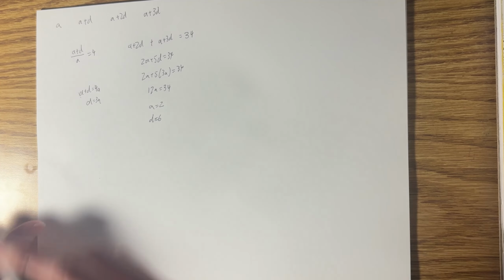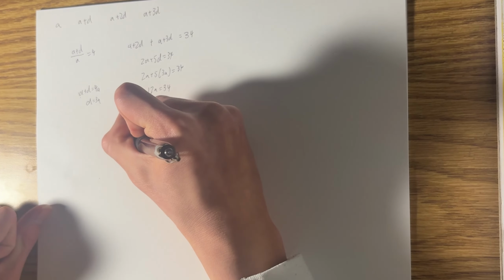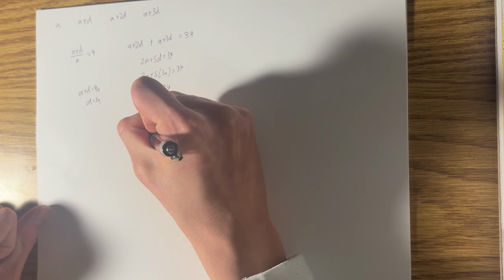To find our second term, we just plug that back into here. So 2 plus 6 equals 8, which is our final answer.